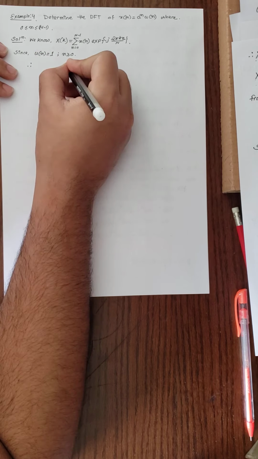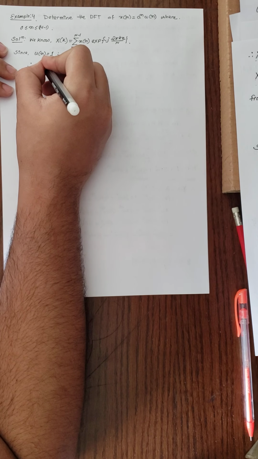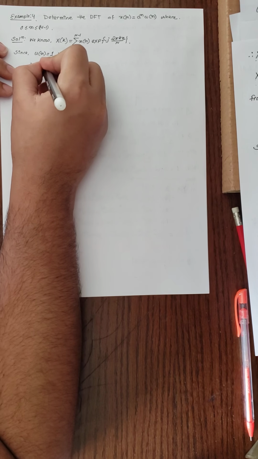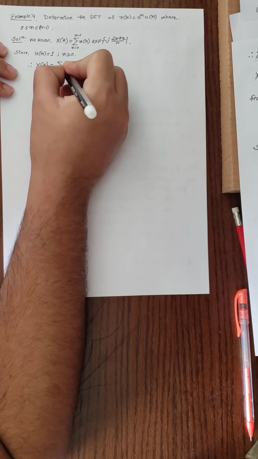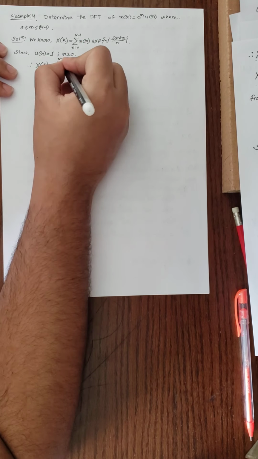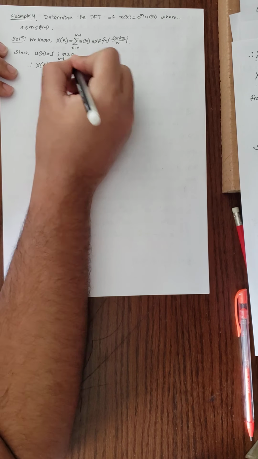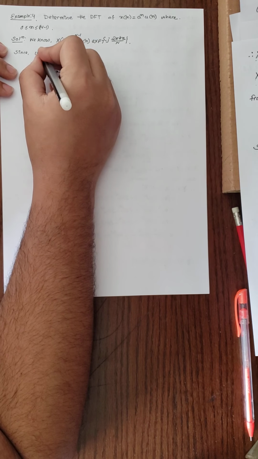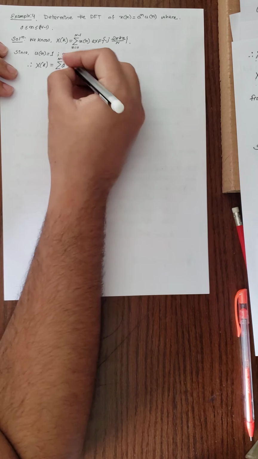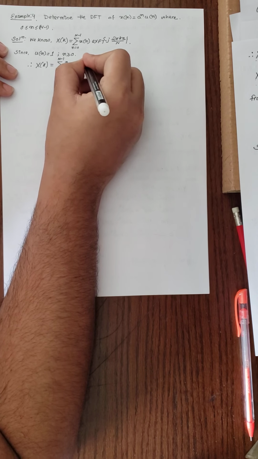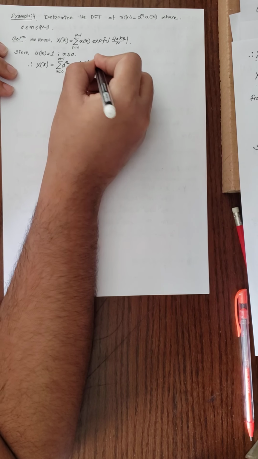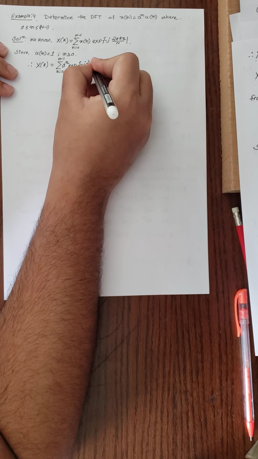So we can simply write X of k is equal to the sum over n which goes from 0 to capital N minus 1, a to the power of n, and since u of n is 1, we need not write it, e to the power minus j twice pi kn over capital N.